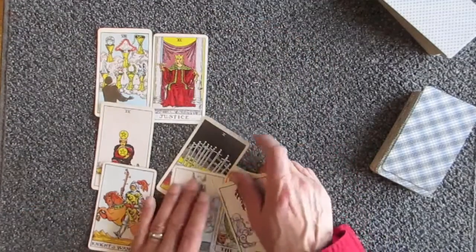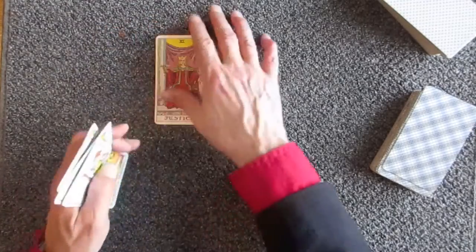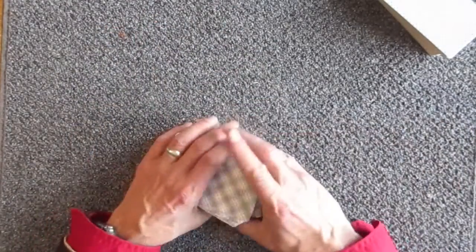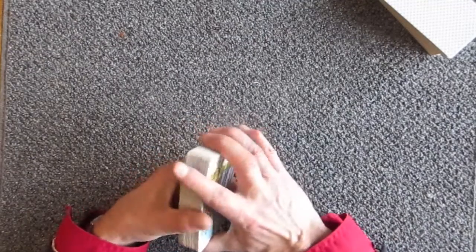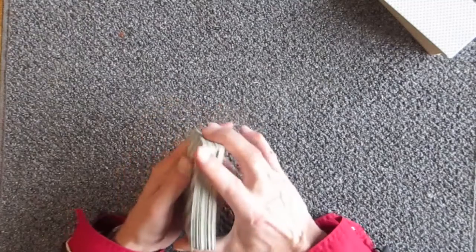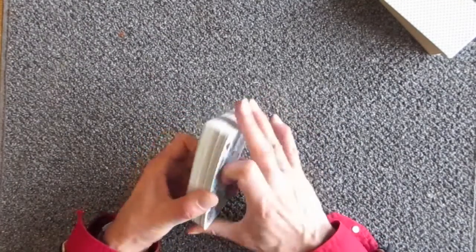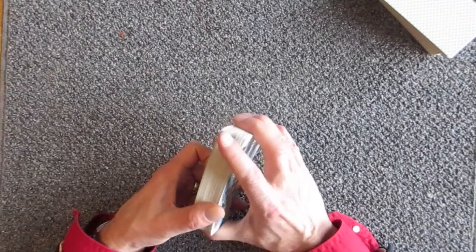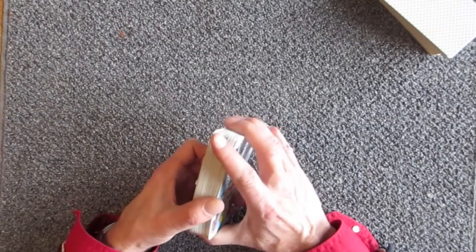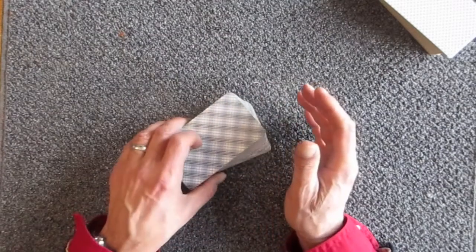The position, the way it's laid out on the table, is not really that important. What's important is you're looking at those aspects of the question that are constructive aspects to find answers for, and that'll be very helpful for your client. Clients, if you're reading at a professional level, are not looking for a cold reading.